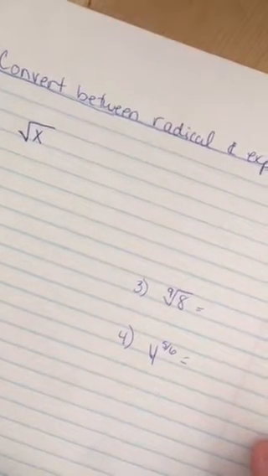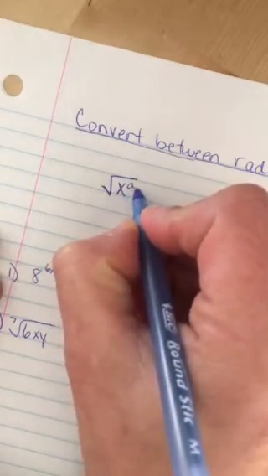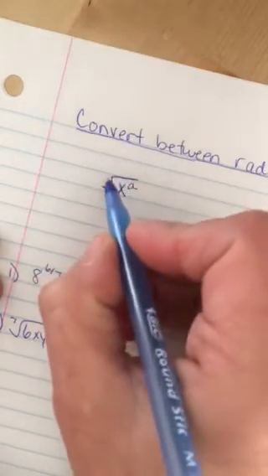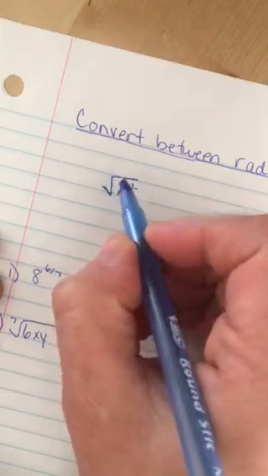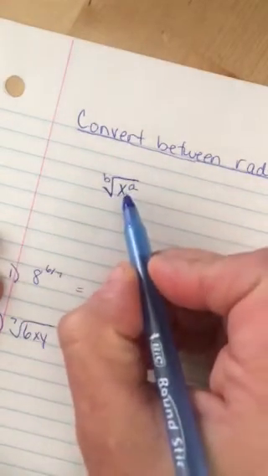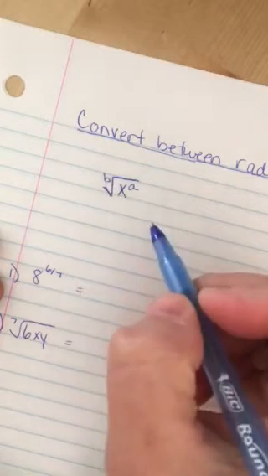Okay, so this video is converting between radical and exponential notation. For example, if you see the square root of x, you don't see an exponent here, but technically there is. We'll call it a. And there's also an index to the radical sign. If there's no number there, we assume it's a 2, but we're just using a generic radical right now. So you have a number underneath the radical sign, you have an exponent and an index.